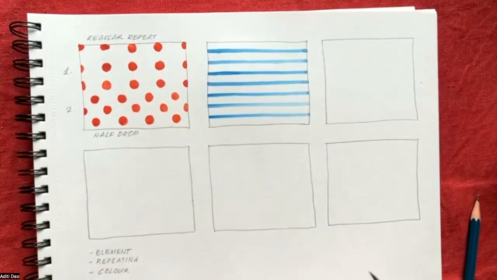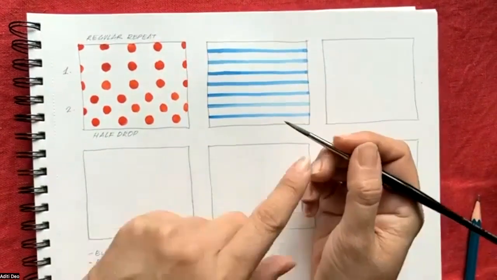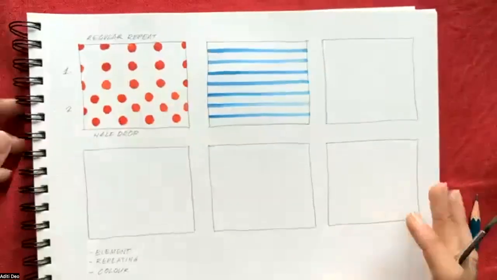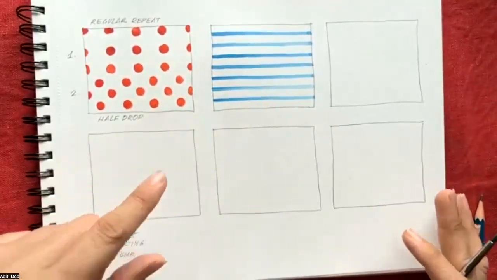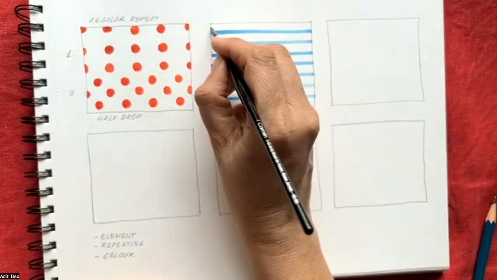What if we make another set of stripes running in between these lines in red? So the element is the same, but one is a thick line and the second is a thin line in a different color.